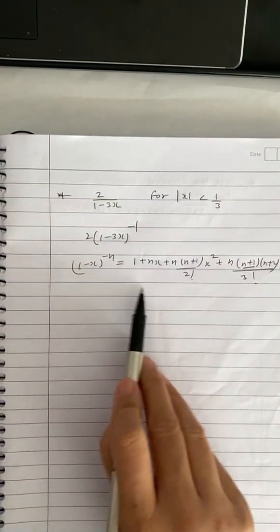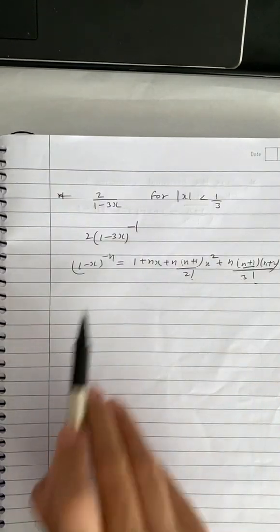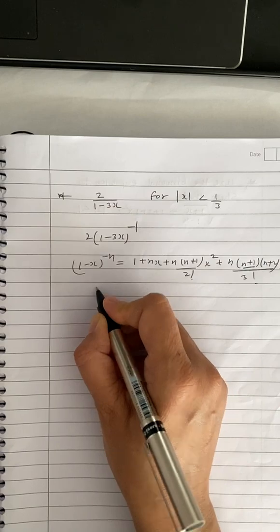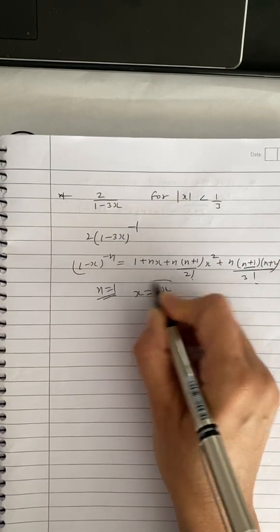Again, you have to expand till x cubed, so always write down the formula first and then start inputting the values. So here your n is 1 and x is 3x. So that's the difference here.